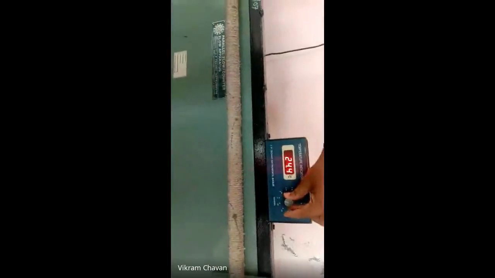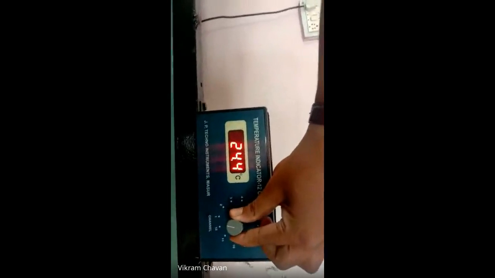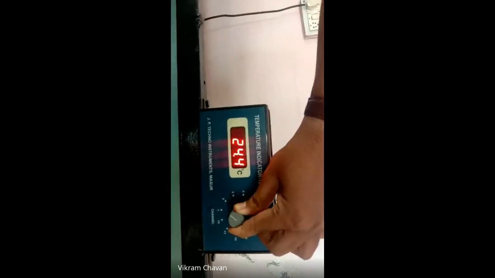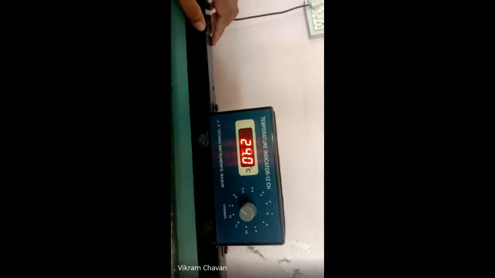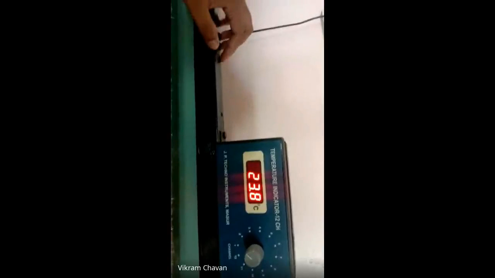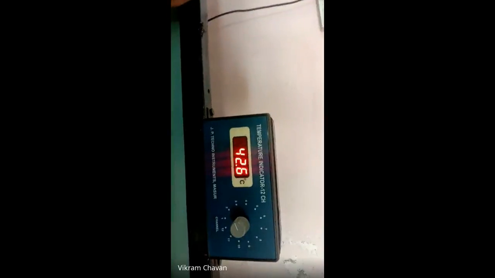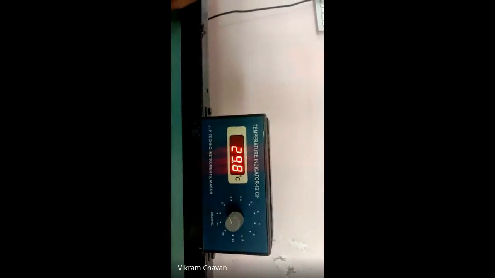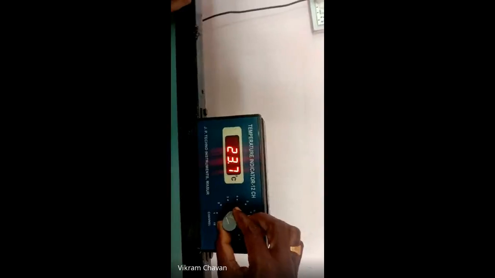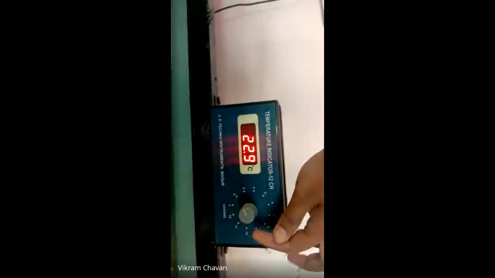So take the reading, Shraddha. T1 is 24.4, then T2 is 23.8, then T3, the inlet water temperature, is 22.7.